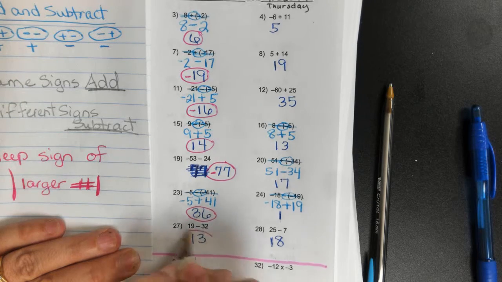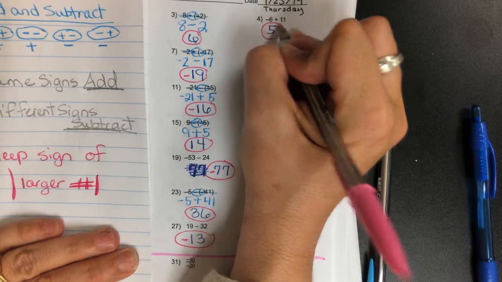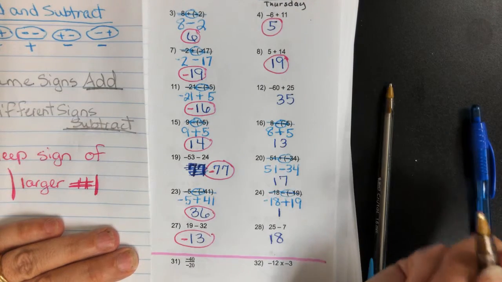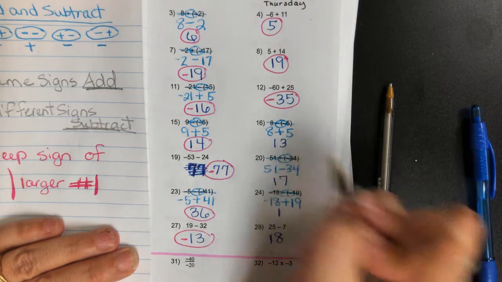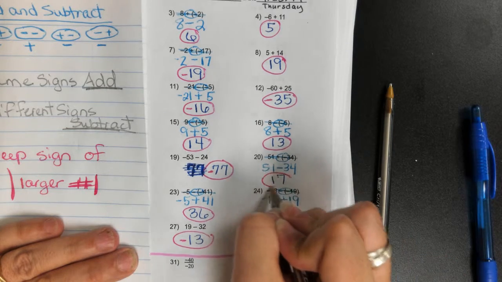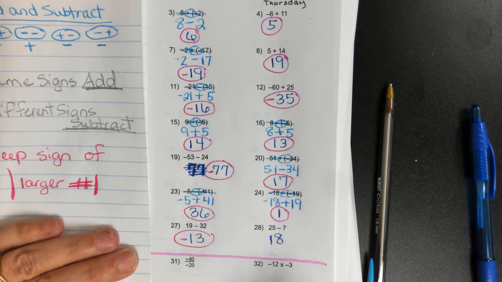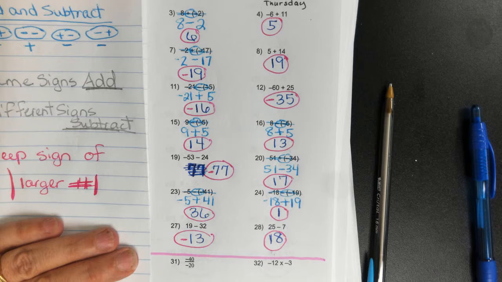Negative 13. Okay, positive. Positive. Negative. Positive. Positive. Positive. And positive. That took me a minute.